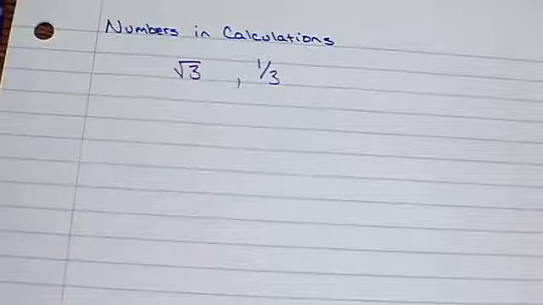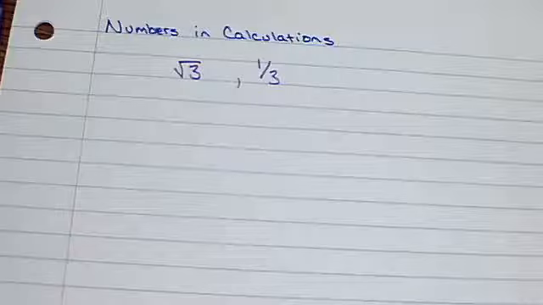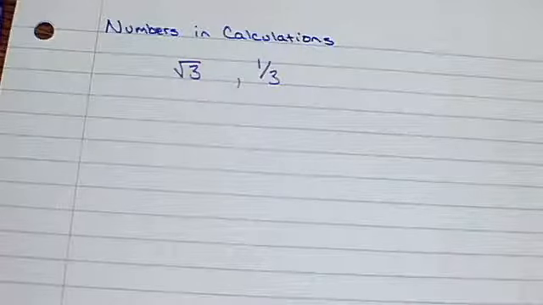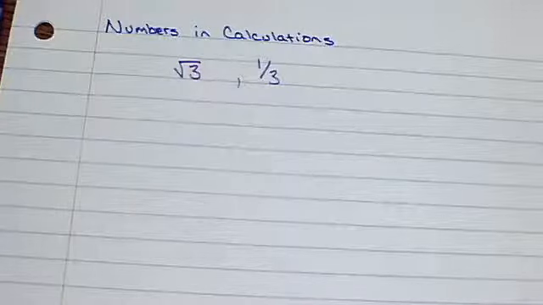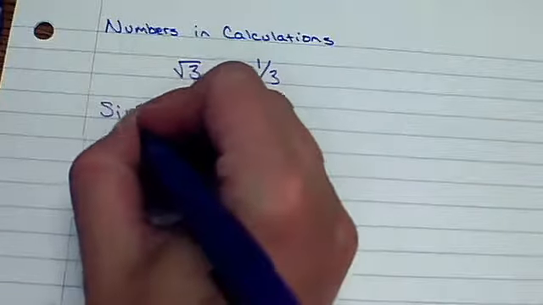Now, another thing that's really important in IB is the difference between significant figures and decimal places. So I really want to talk about significant figures.